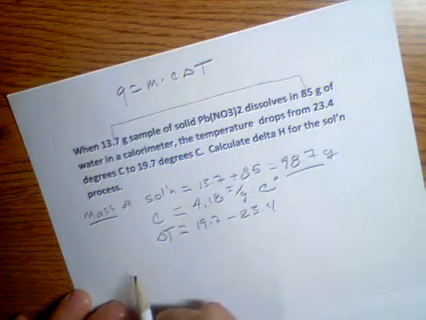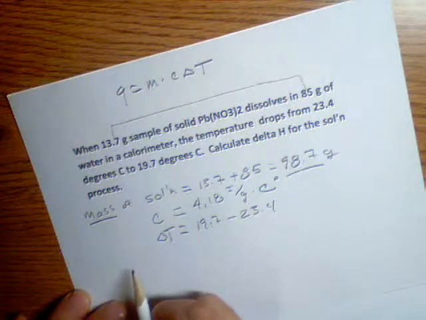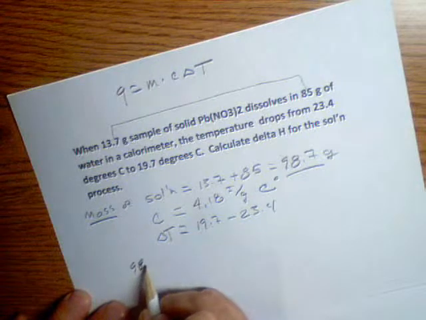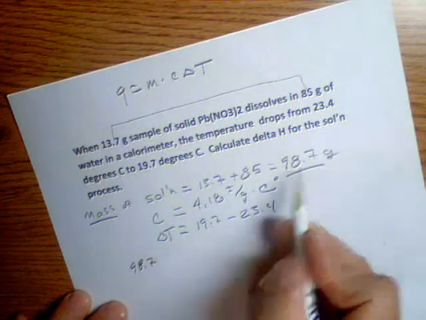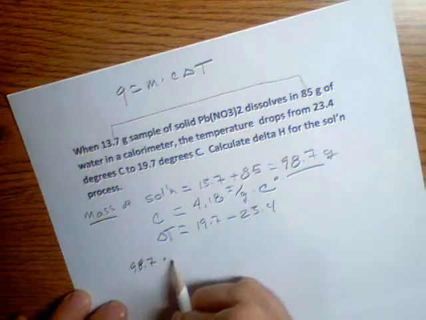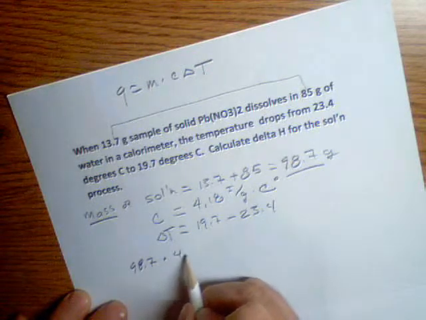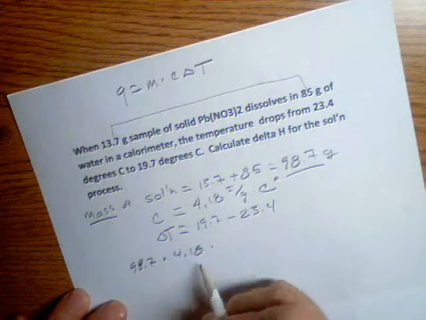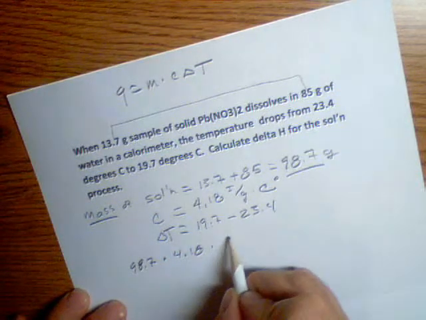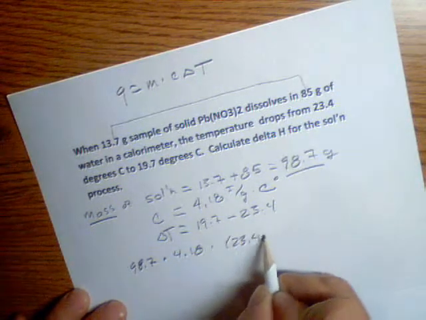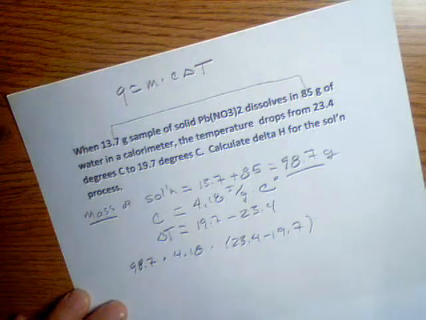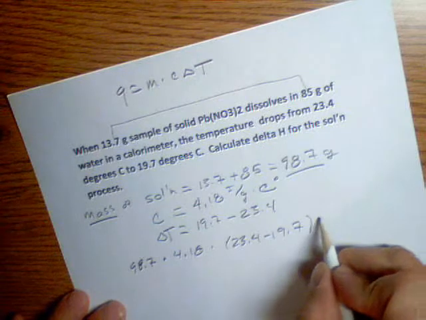In order to get this heat energy, you just multiply 98.7, and if you want to know the units, look up there, times the C, which is 4.18, and if you want to know the units, they're right here, and we multiply that by 23.4 minus 19.7.